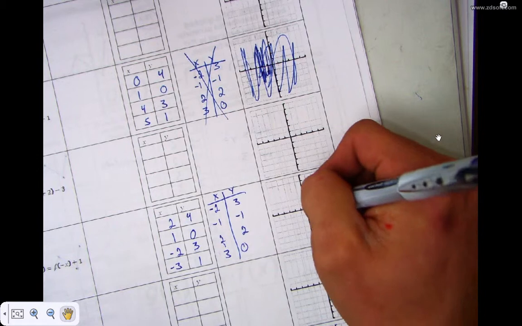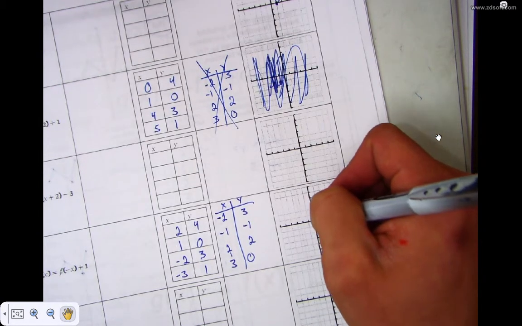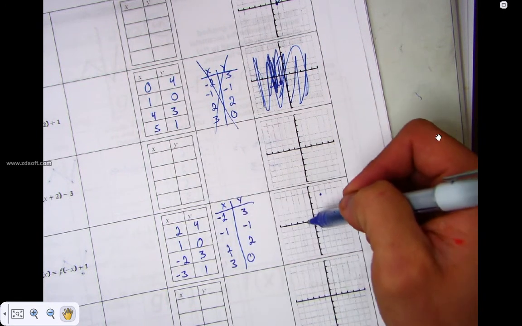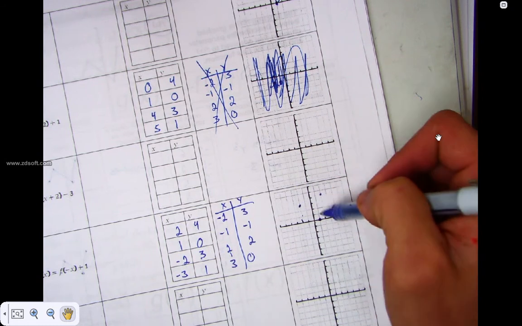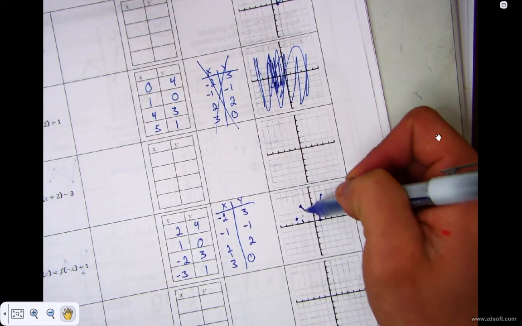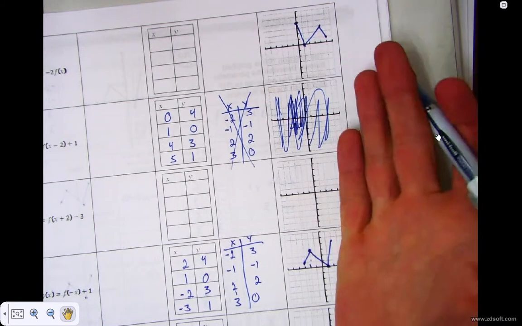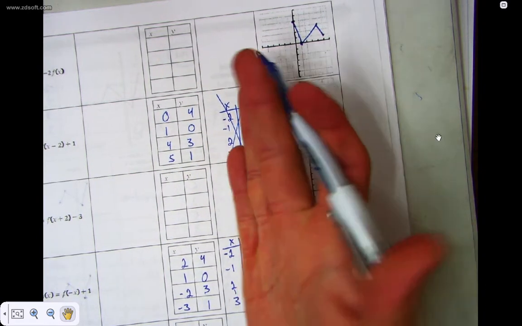So 2, 4, 1, 0, -2, -3, -2, +3, and then -3, 1. So there it is. Now notice, when I negated my x's, it looks just like this one, except literally it flips this way. It flips over that y-axis.